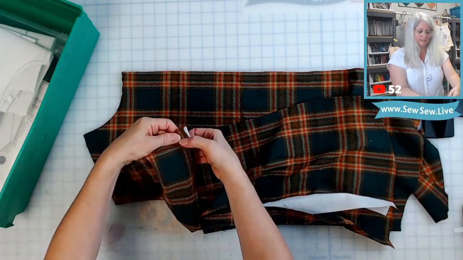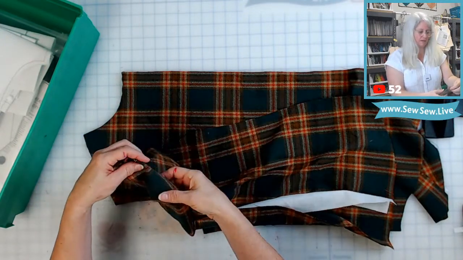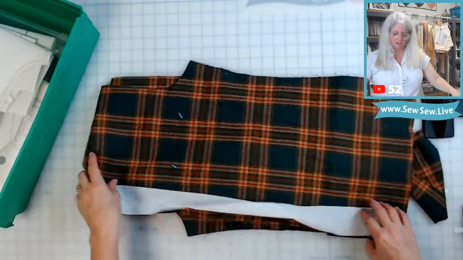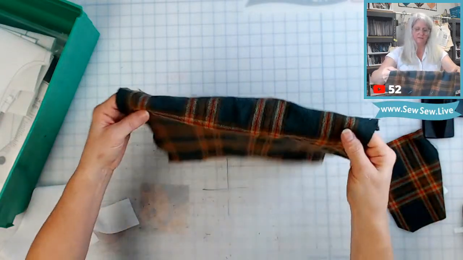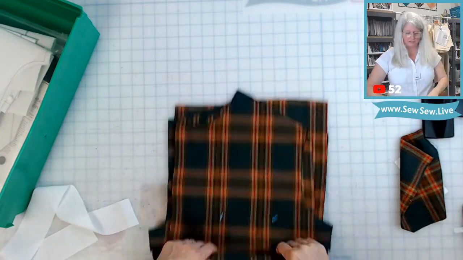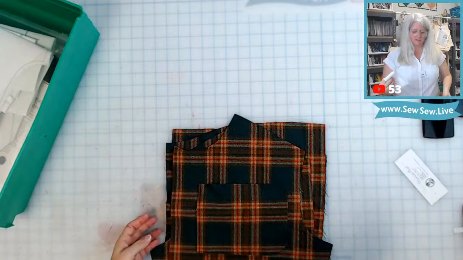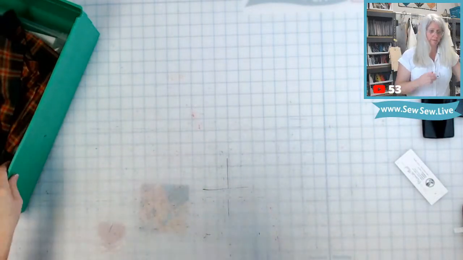You don't want to fuse it to this side that's showing to the inside of the garment. You want it to show on the nicer side. Oh my God, I can't talk today. But just make sure you note that if it's a long, narrow piece, if your placket folds, it looks nicer on the outside, and it will give that good stability for your buttons and buttonholes.